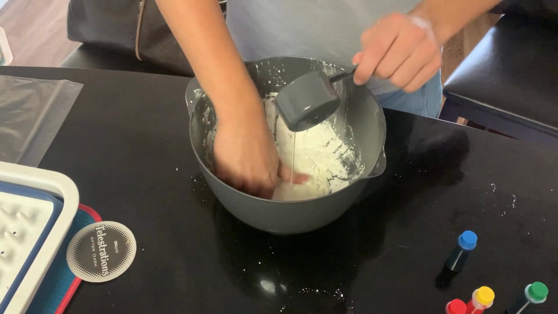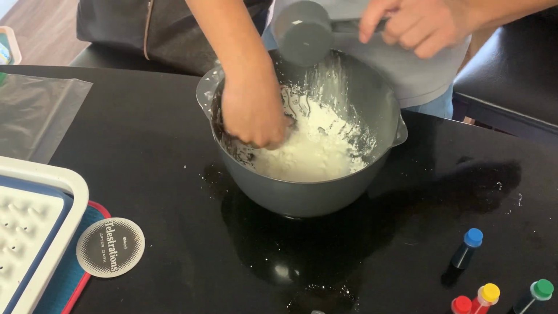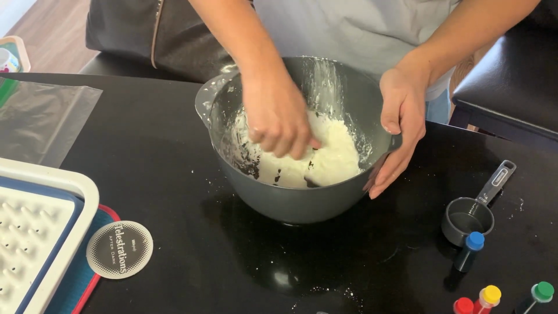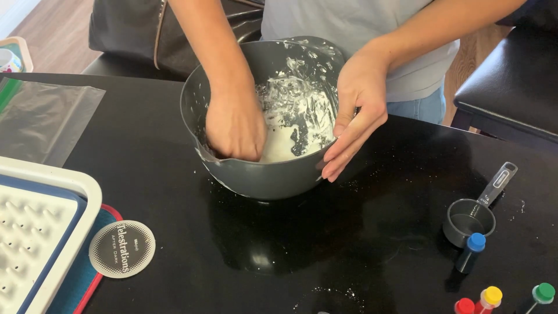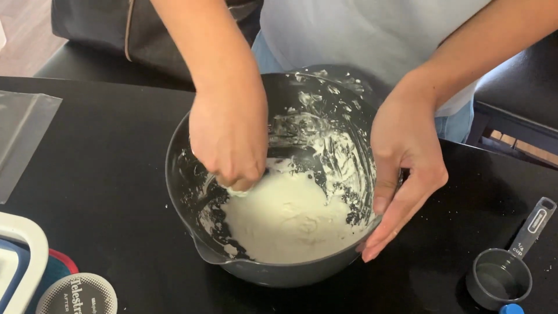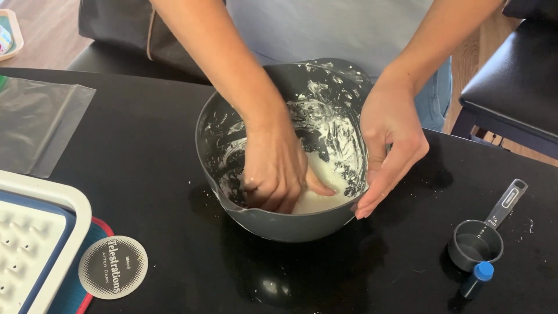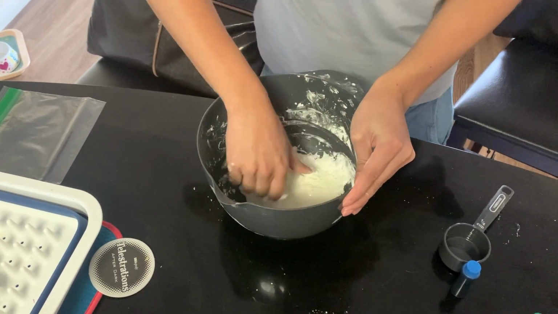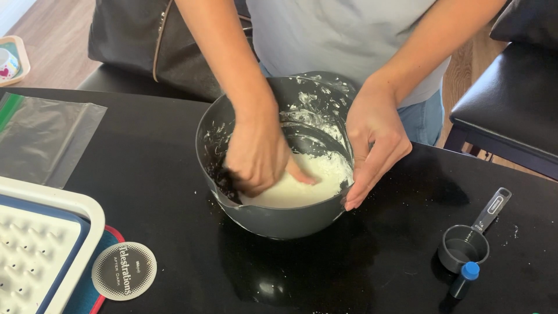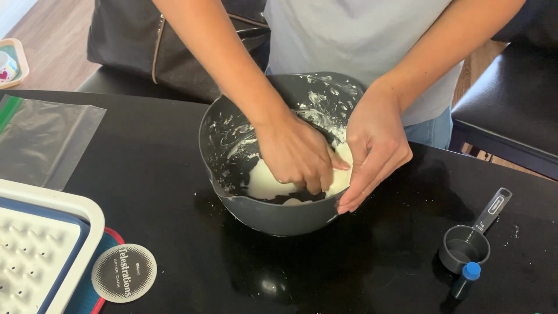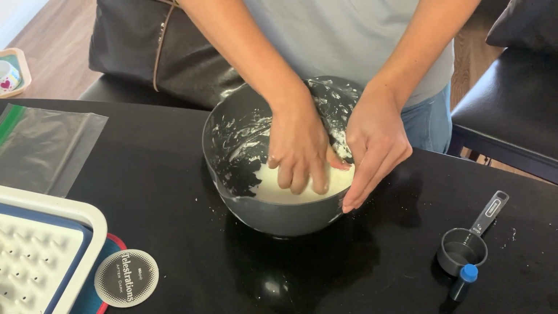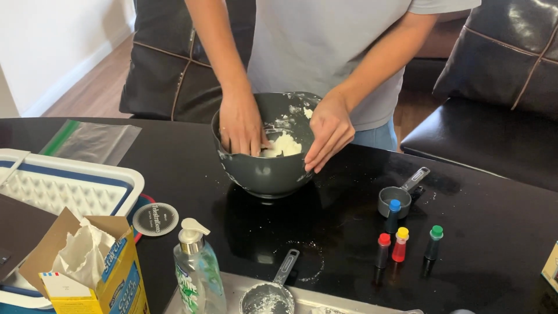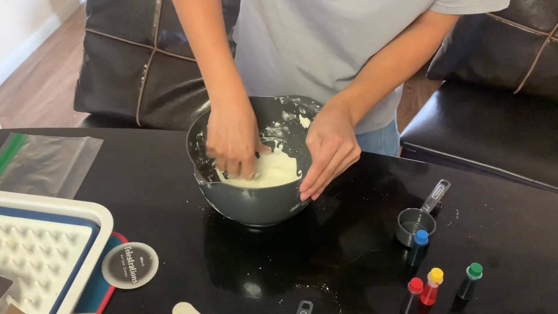So I'm adding the water because I just want to get all the cornstarch wet, and I'm using my hand now because the spoon was not as effective in mixing it. And 1/4 cup of water should be enough for this half cup. But if it isn't, you could just add a little bit more water.